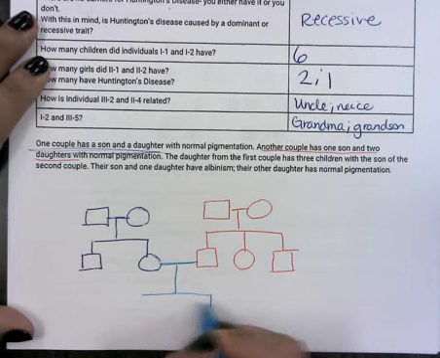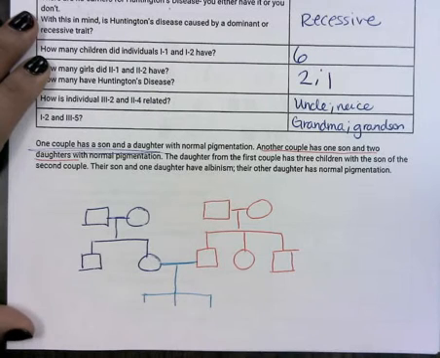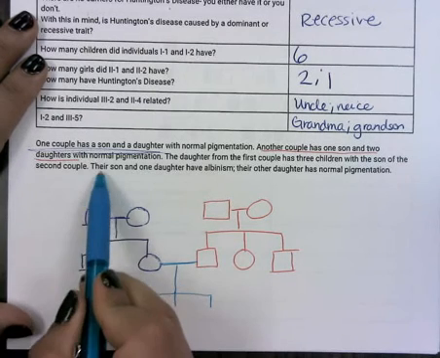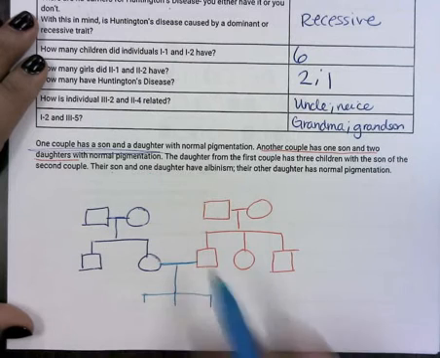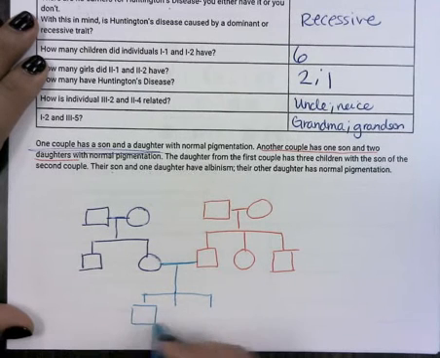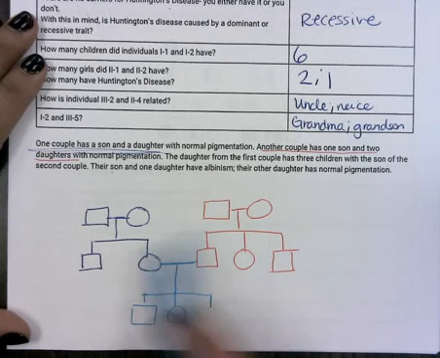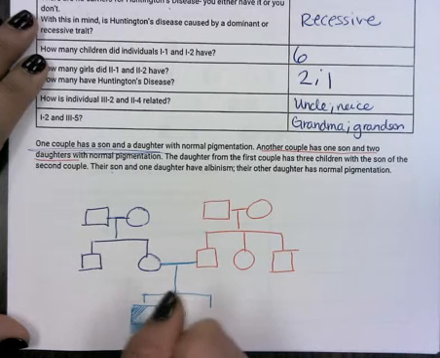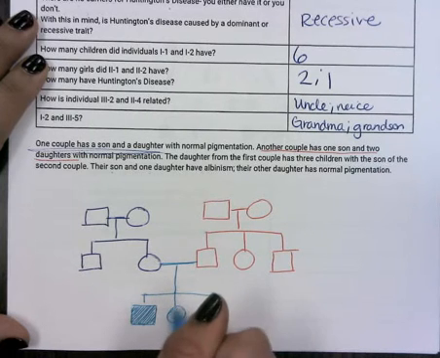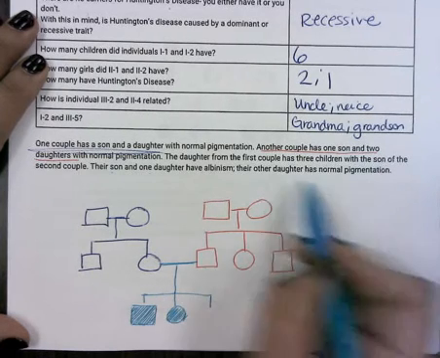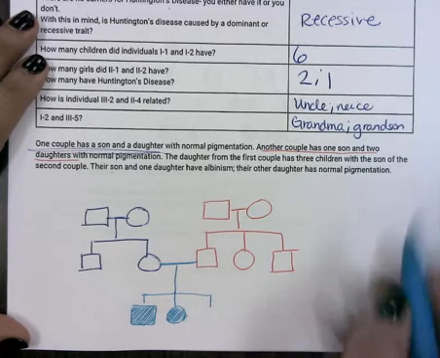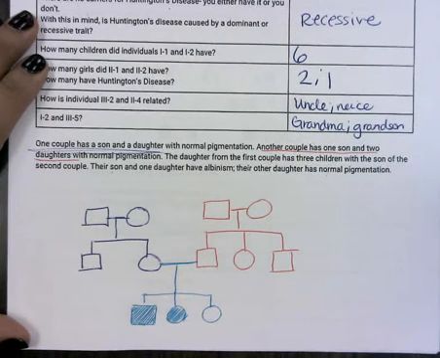We'll just do our 3 lines because we don't know what kind of kids yet. Their son and 1 daughter have albinism. So far everyone's been normal, so that's where everyone's not shaded in. But since they have a disease, they're going to be shaded in. Okay, and the other daughter has normal pigmentation, so she's just normal like everybody else.